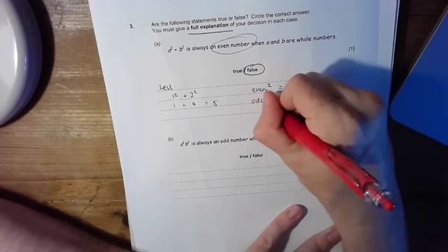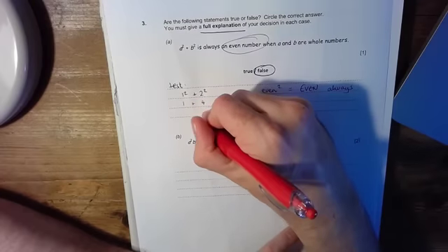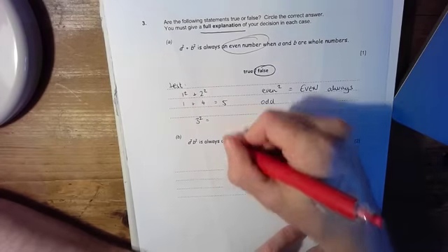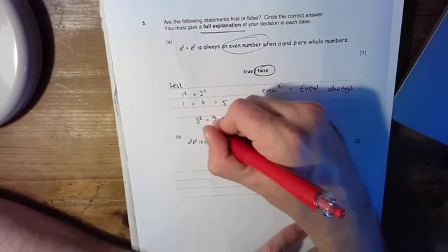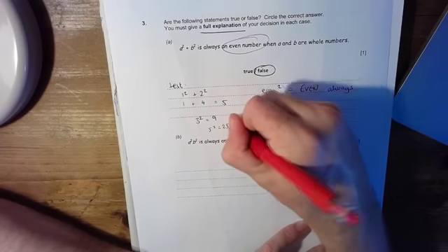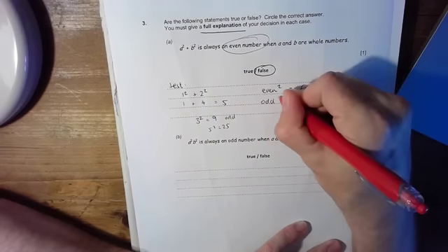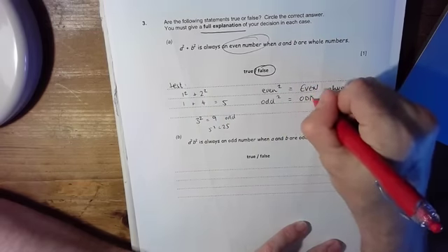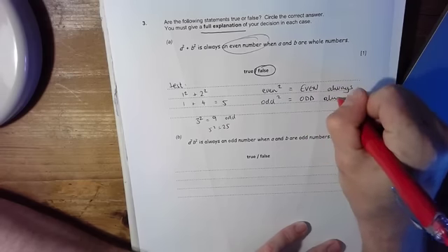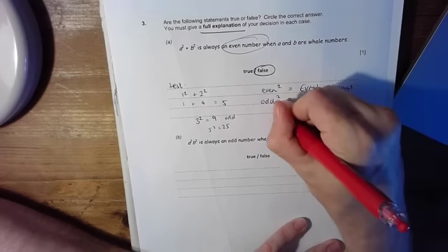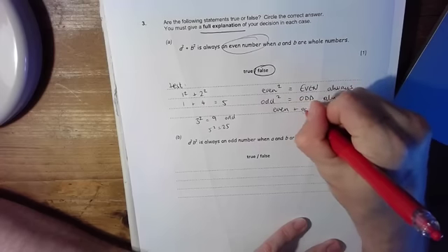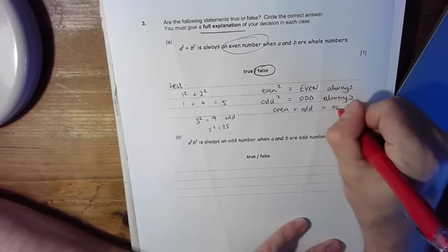Whereas an odd number squared, so 1 squared, and I can show you a few others, and this is what you might need to do in the exam, would be 9, 5 squared would be 25. They're always odd. Odd squares are always odd. Now if you do an even, add an odd, it means your answer will always be odd.